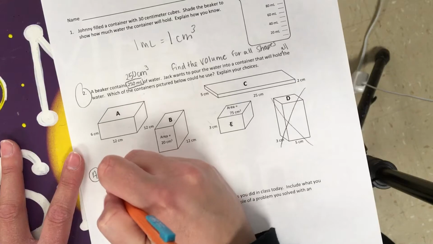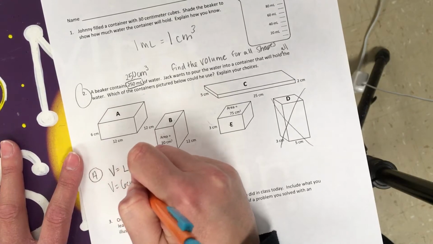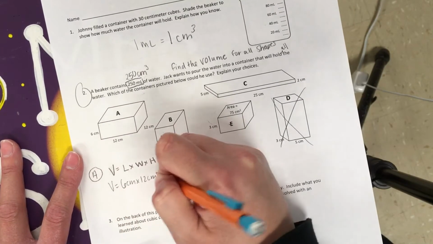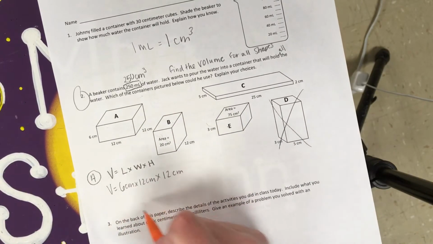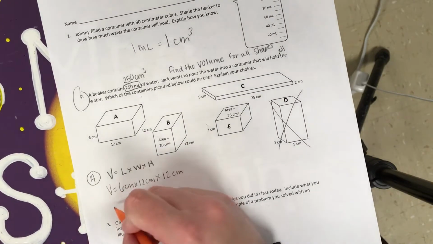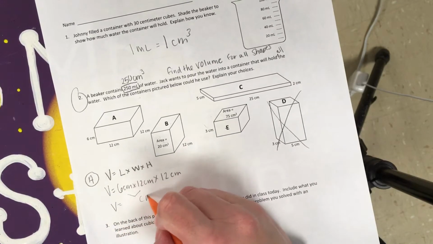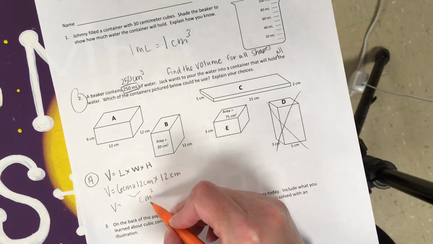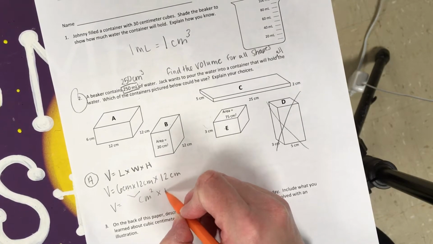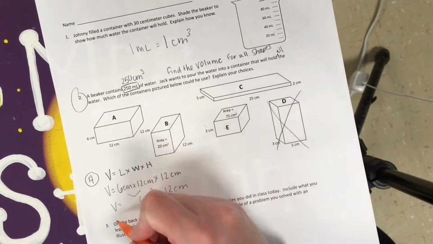So shape A, I have 6 centimeters times 12 centimeters times 12 centimeters. Okay, so what I'm going to do is put two of these together. Find the answer in terms of square centimeters because centimeters times centimeters is square centimeters. Then I'm going to multiply by 12 centimeters.